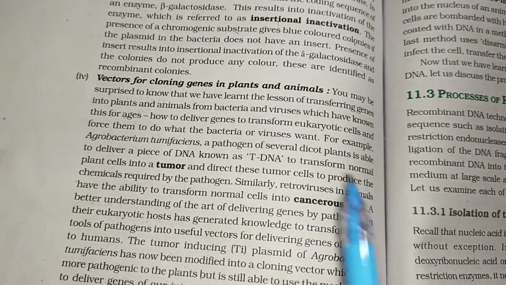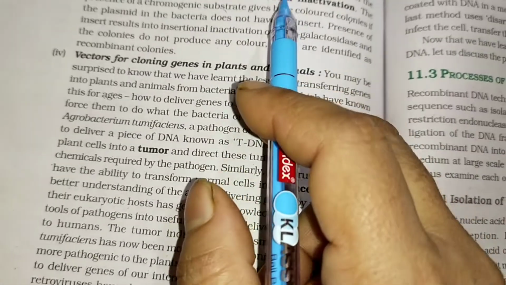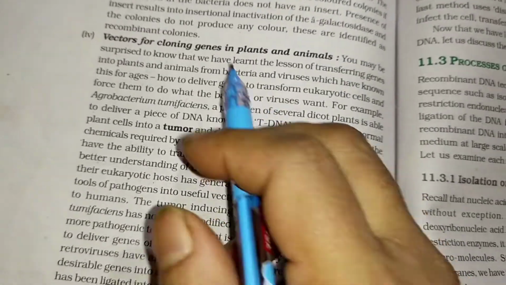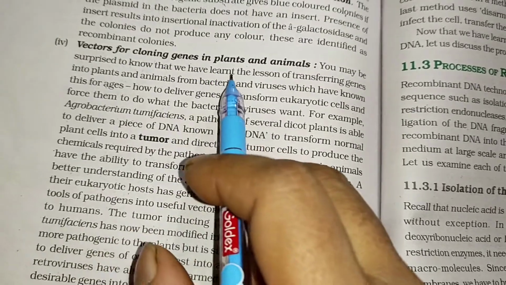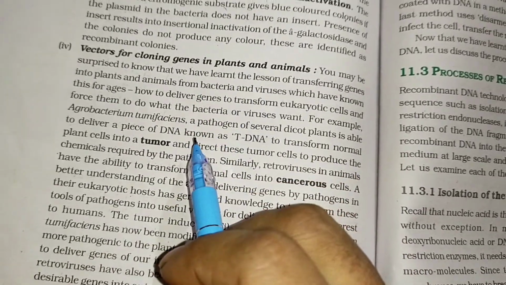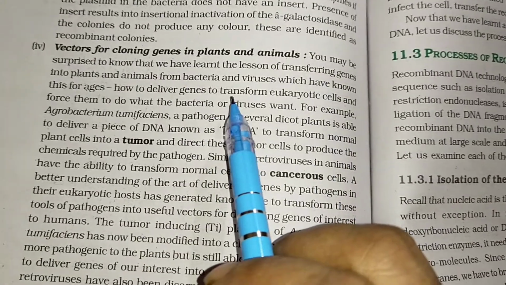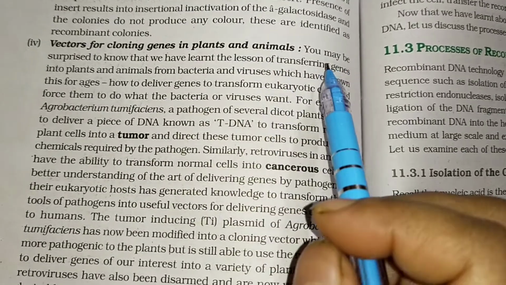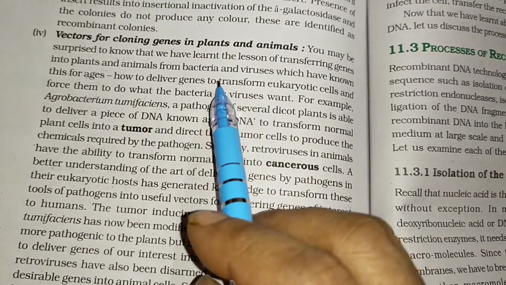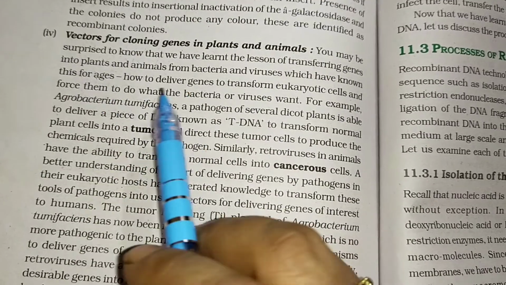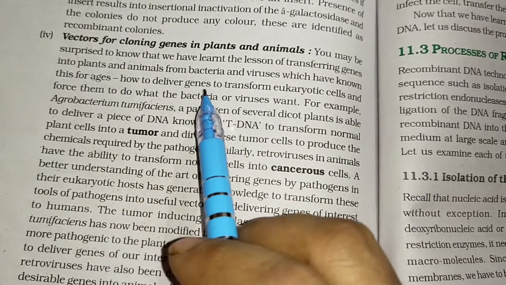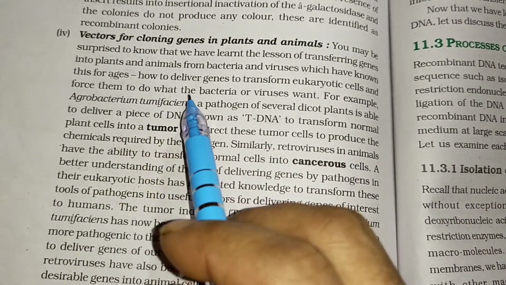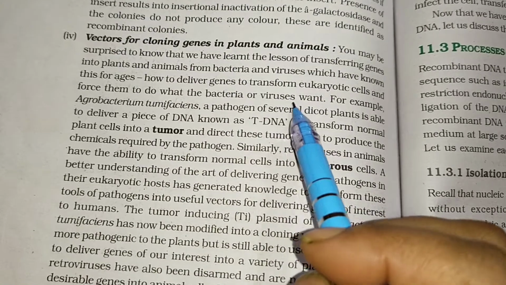Now we are coming to vectors for cloning genes in plants and animals. You have already learned pBR322, but how to introduce a vector for cloning genes in plants and animals? So it is given here. You may be surprised to know that we have learned the lesson for transferring genes into plants and animals from bacteria and viruses, which have known this for ages: how to deliver genes to transform eukaryotic cells and force them to do what the bacteria or viruses want.